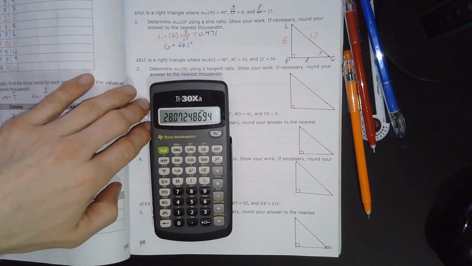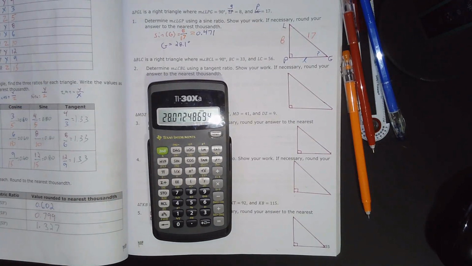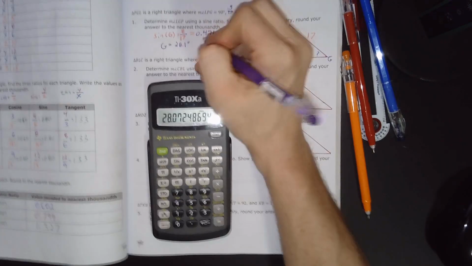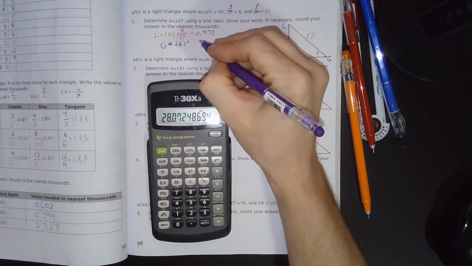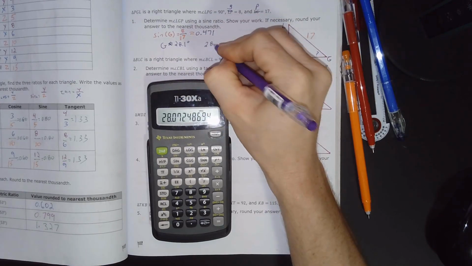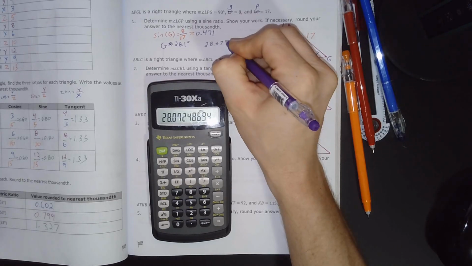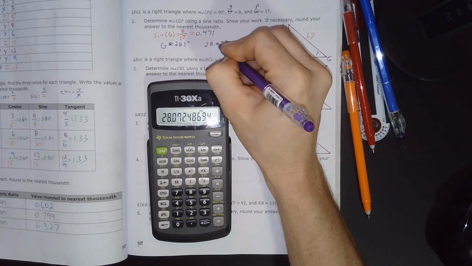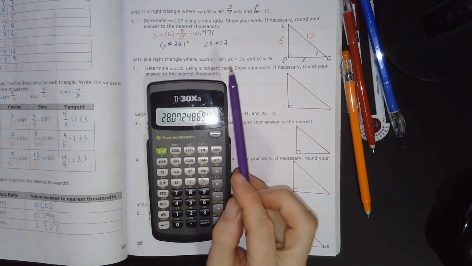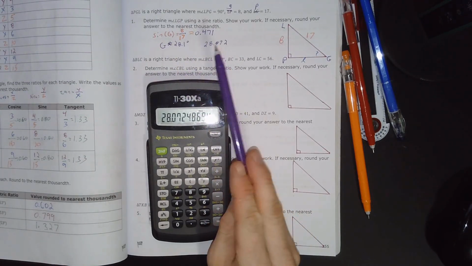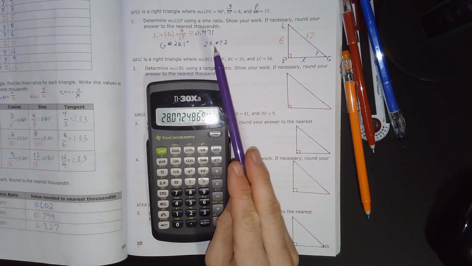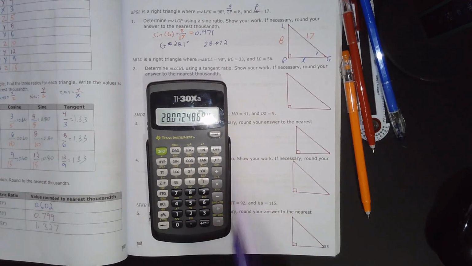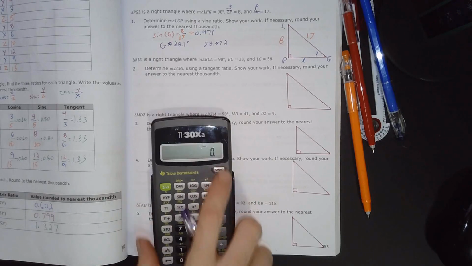This is approximately 28.1, and closer is 28.072, but you can only get so close. See the difference between rounding there? You're off by 3/100ths of whatever measurement you're taking.